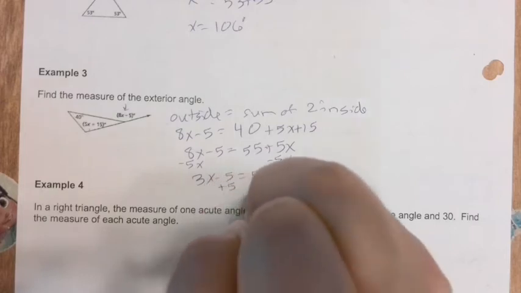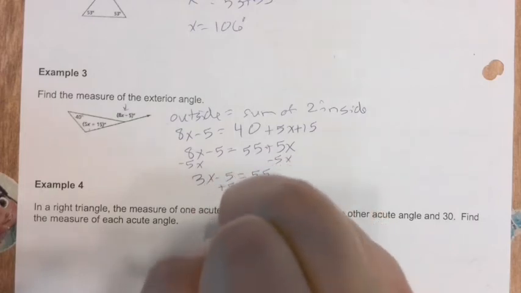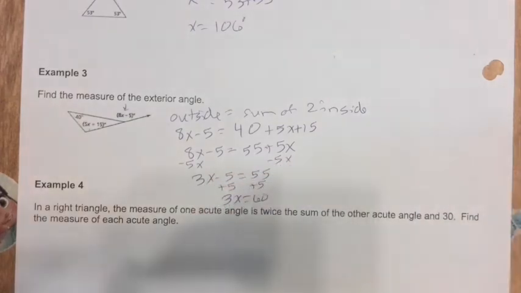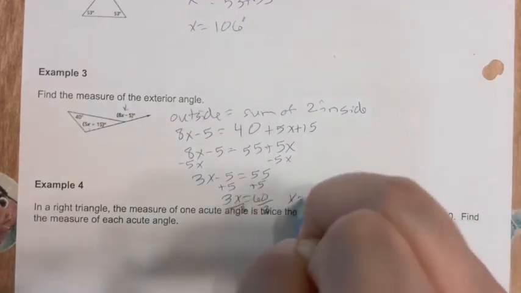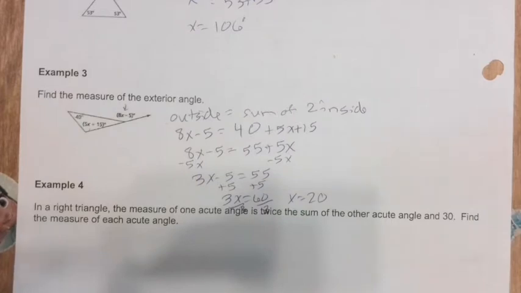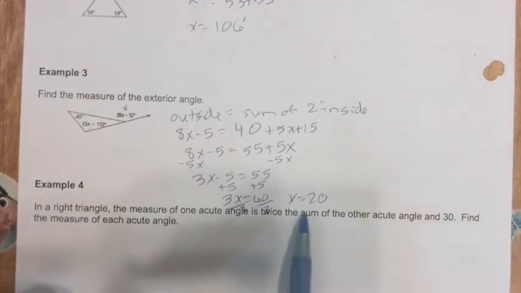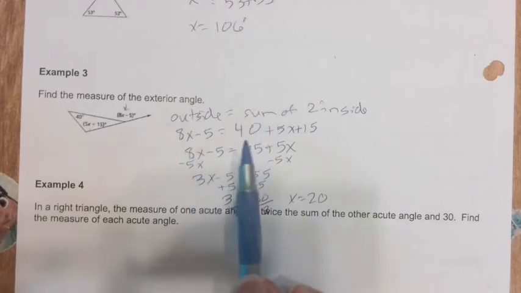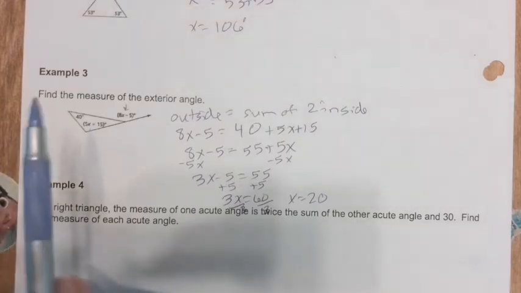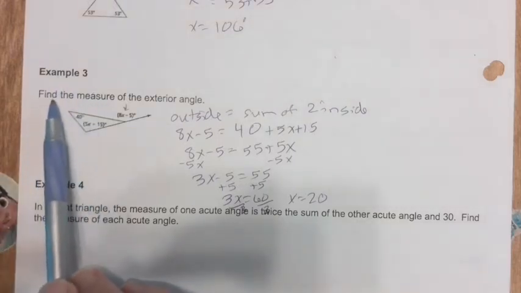Add 5. 3x equals 60. Divide by 3. You get x equals 20. Now, very often I lose sight along the way. I get excited because I know the formula, I know how to do the algebra. Lo and behold, I get to the end and I actually don't go back to verify. Read the question.